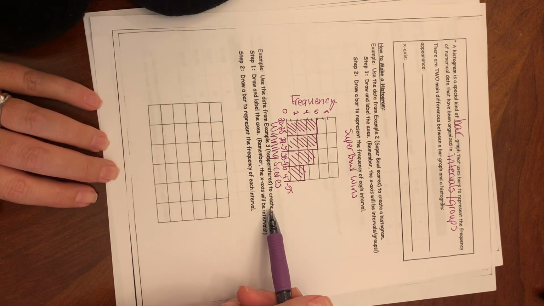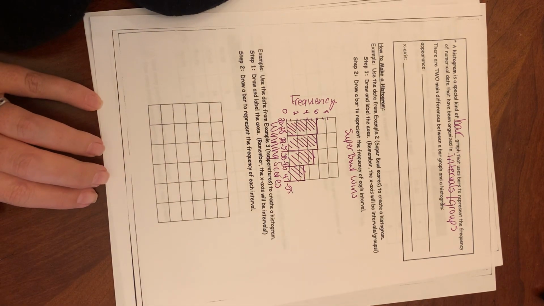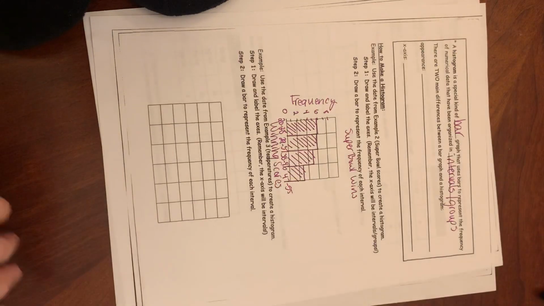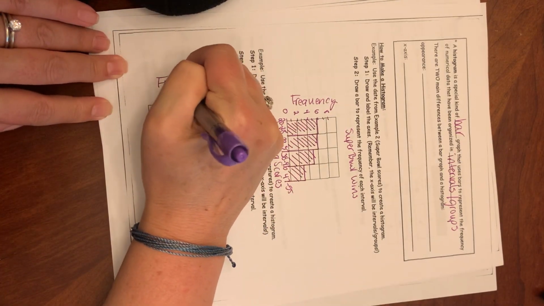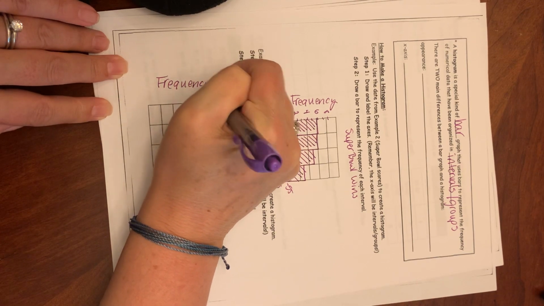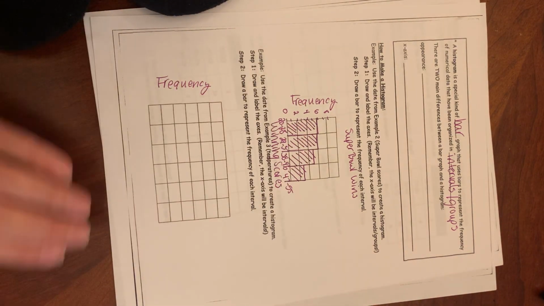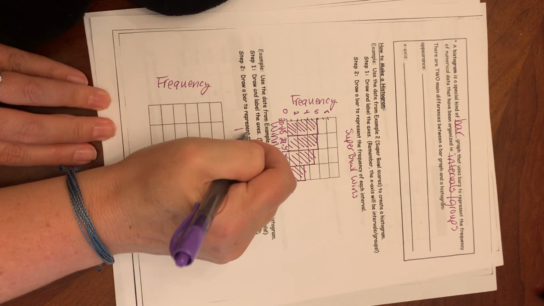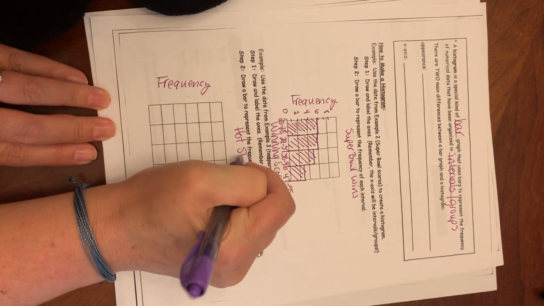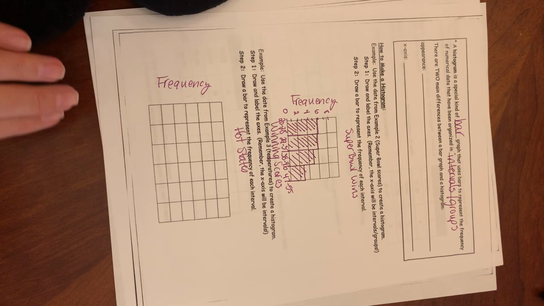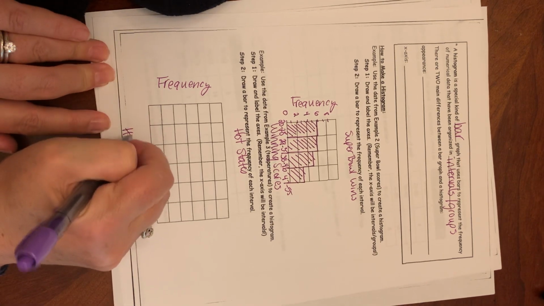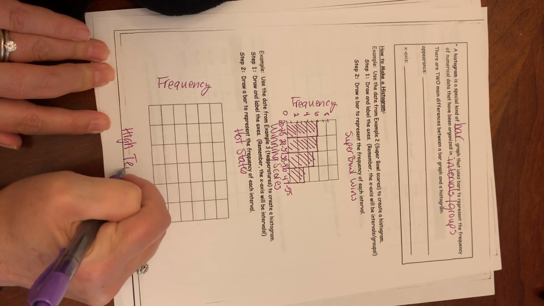Okay, now we're going to use the data from example 3, which was the temperatures, right here to make another histogram. So we're going to label our axes. So again, this is always frequency. And this is about temperatures, and they were hot temperatures. So let's name it hot states, because we were talking about temperatures that were over 100. And here we've got our high temps.